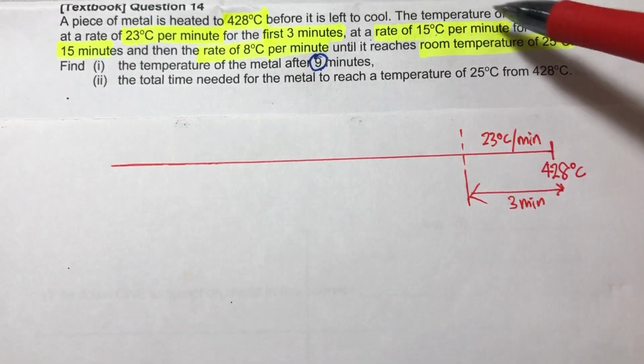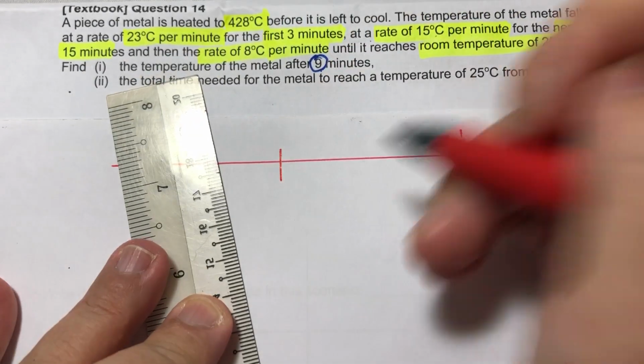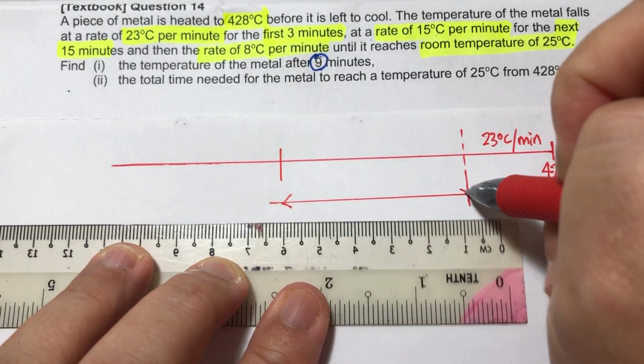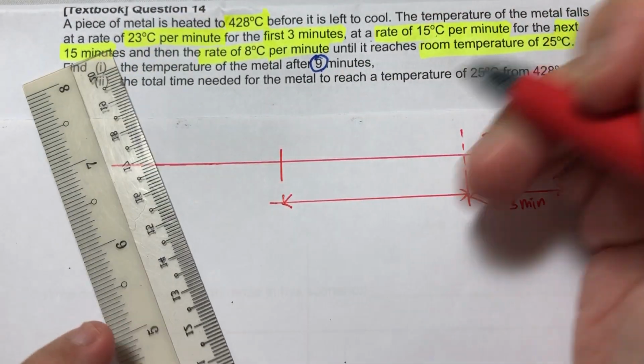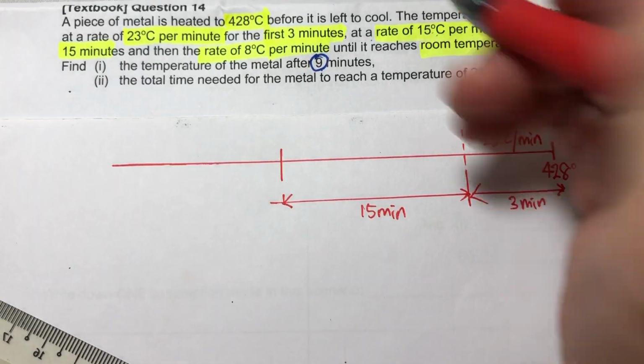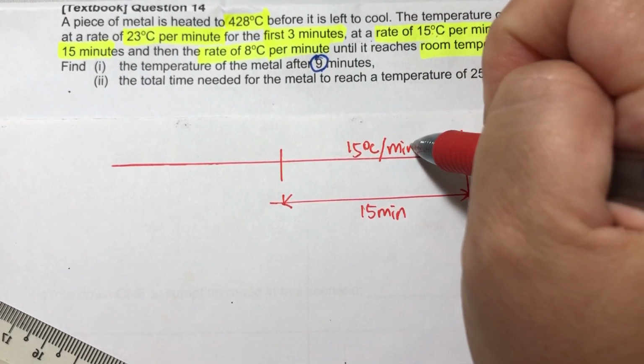Then for the next 15 minutes, it cools down at a different rate, which is 15 degrees Celsius per minute.